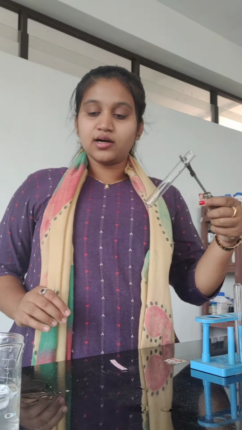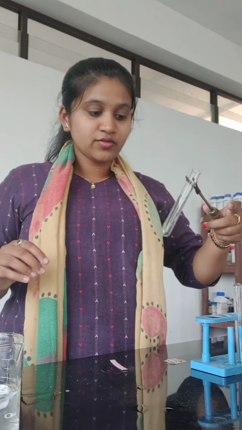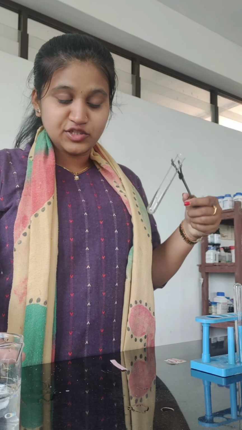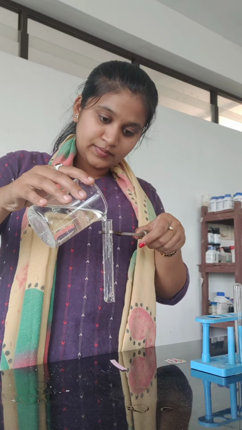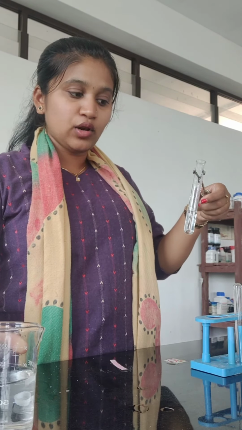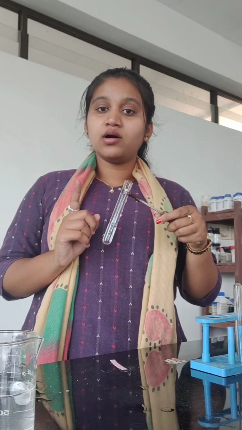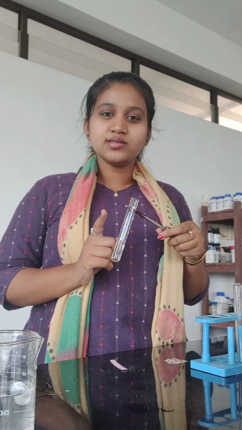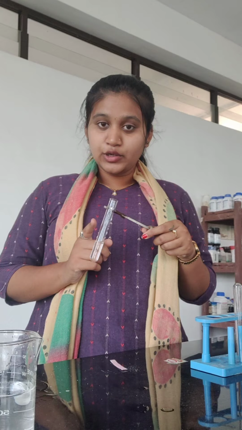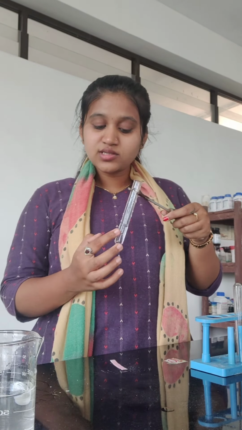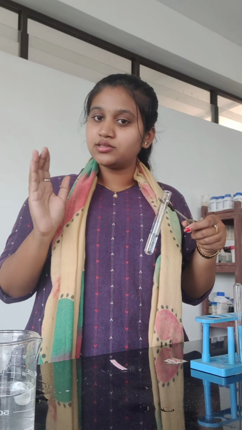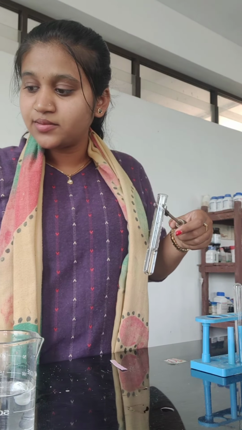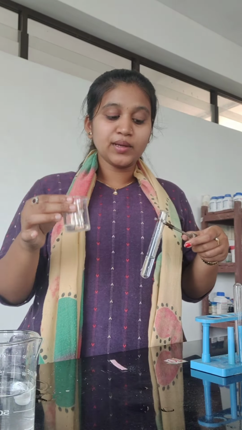So let us take a test tube, and add some water to it. Approximately 10 ml of water to a test tube. Now what we will do, we will add concentrated acid, it may be a sulfuric acid, to the water, and observe the surface of the test tube, whether it turns cold or it turns hot. This is sulfuric acid which I have taken in a beaker.